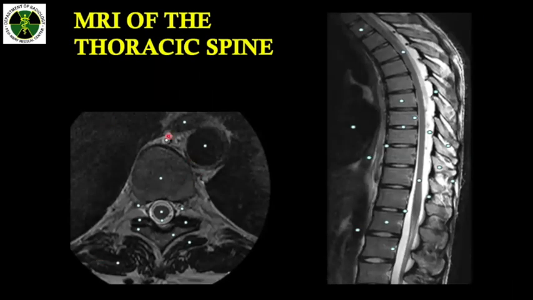So in MRI, again, this is a close-up look through the axial plane of a thoracic vertebra. And these are the thoracic vertebrae in sagittal view.